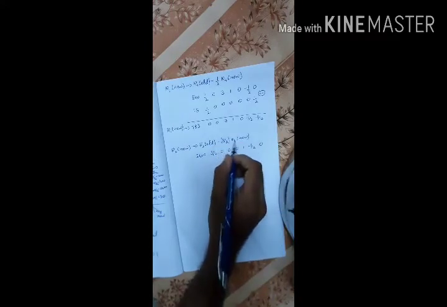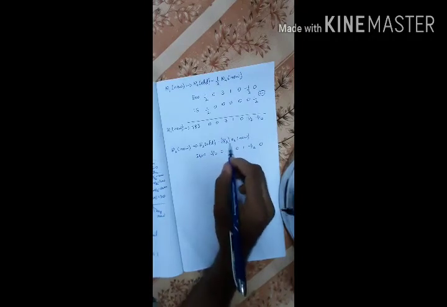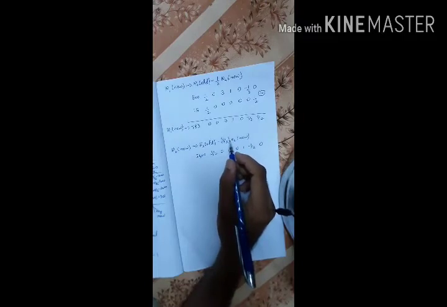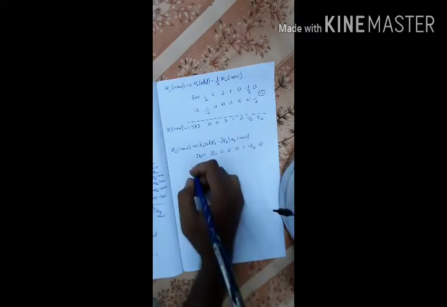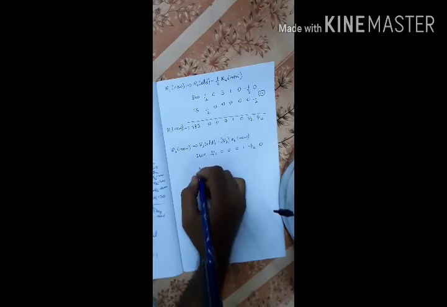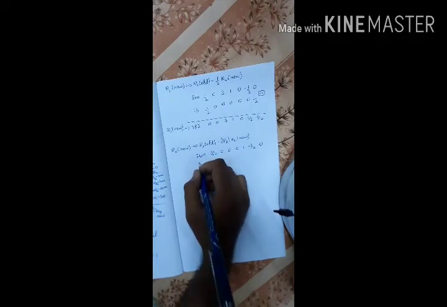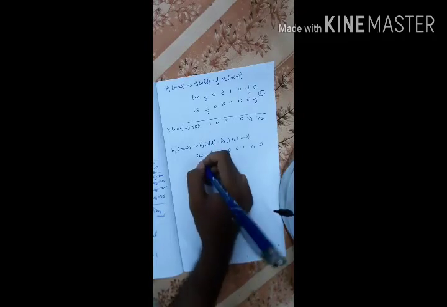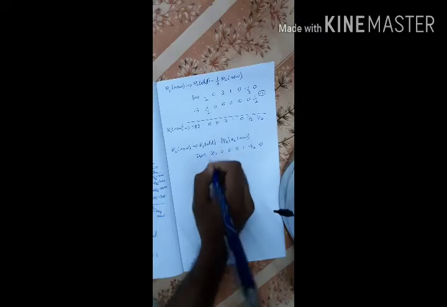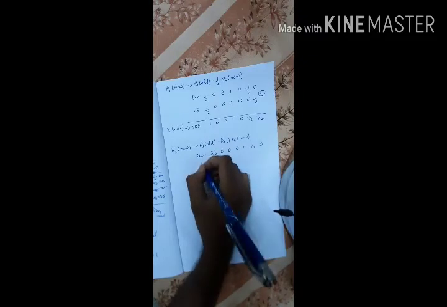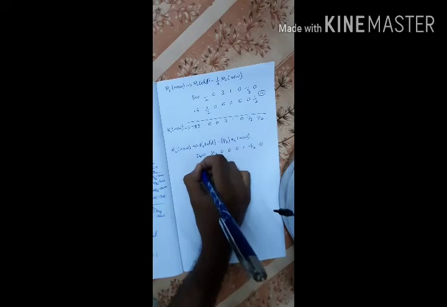Next, calculate the value of 3 by 2 into R4 new. That is 3 by 2 into 30, which is 45.